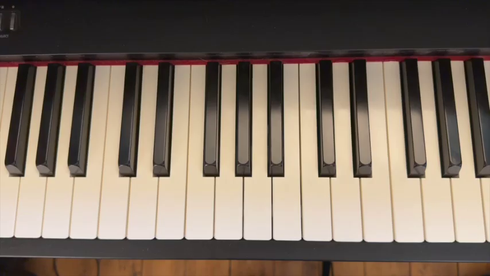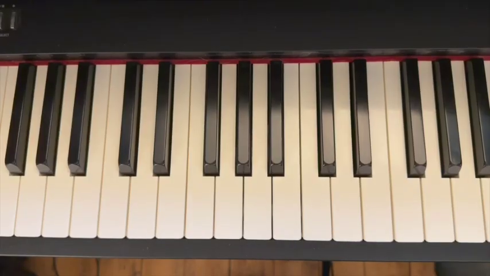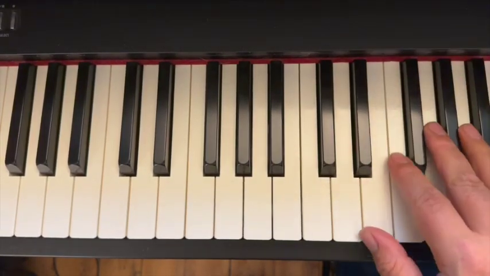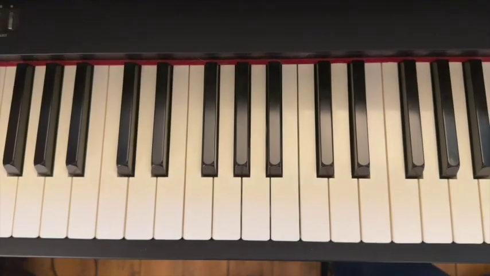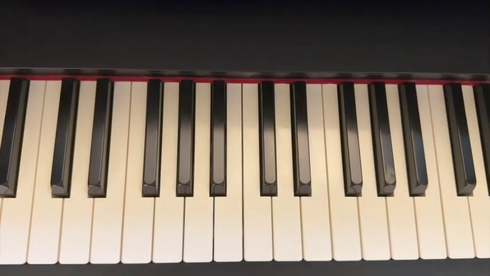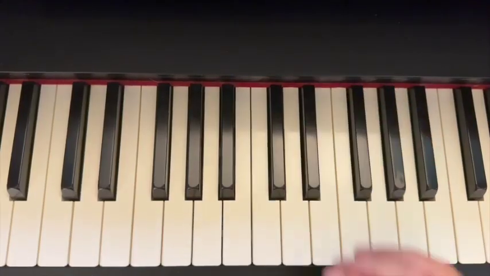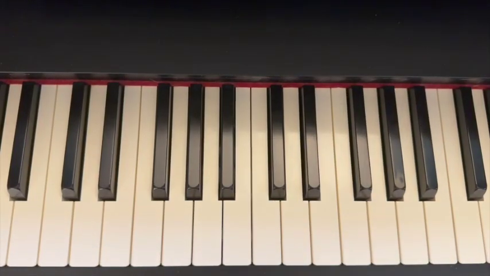But how can you use this to make some ambient music? Well, let's just make sure I can see my hand. Okay, let's move the camera slightly. Okay, I want to make sure we can see this. So I've got my foot on the sustain pedal of this piano.